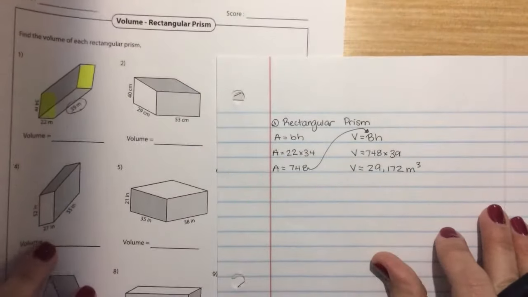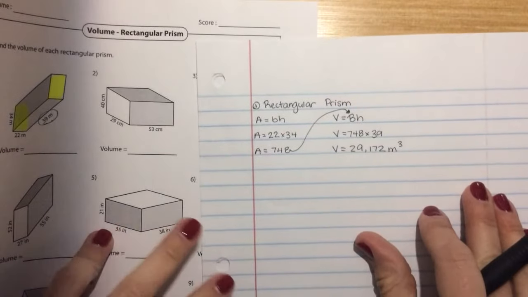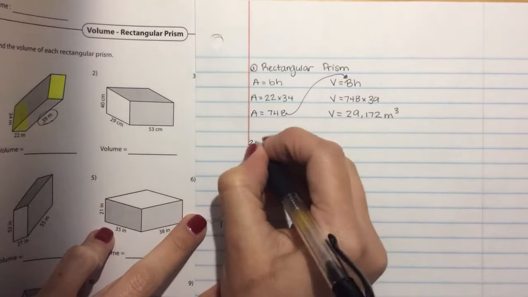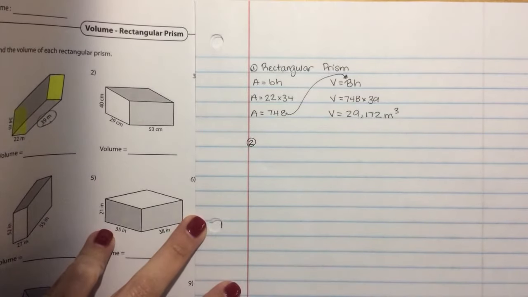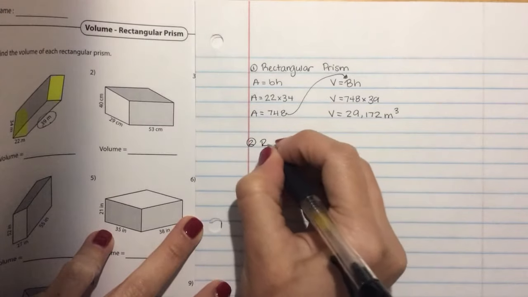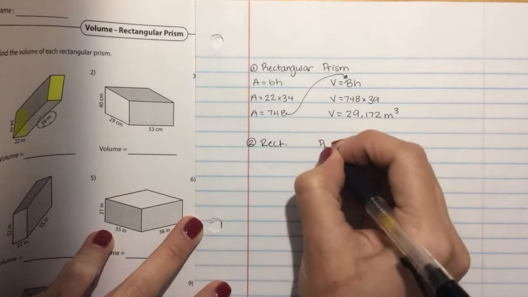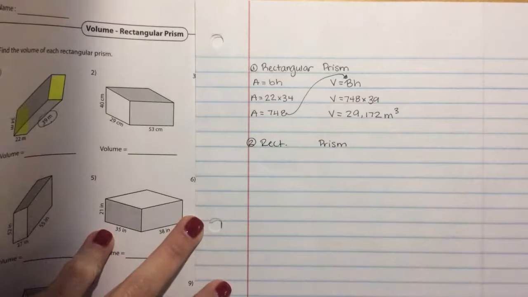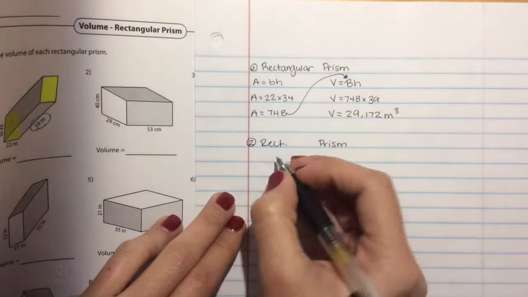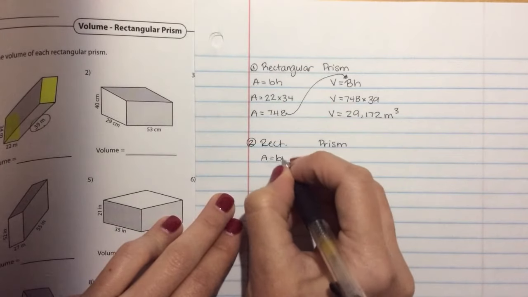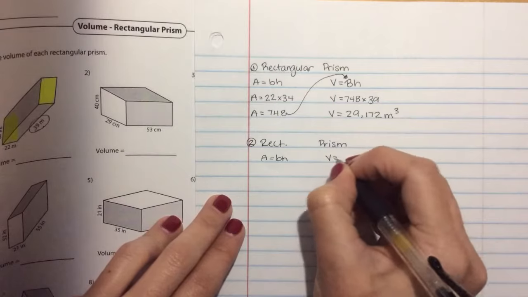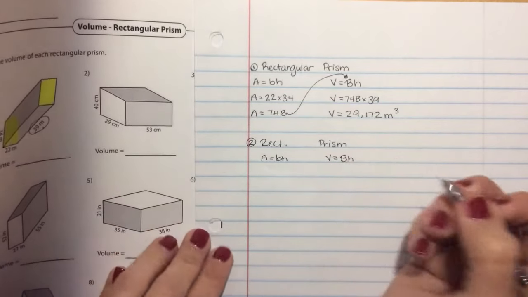So I'll go ahead and do number 2 here. So again, the first thing that we need to do is write down the name, and it's okay if you abbreviate. Rectangular prism. Now write down the formulas. The formula for area of a rectangle is base times height. The formula for volume of a prism is area of the base times height.